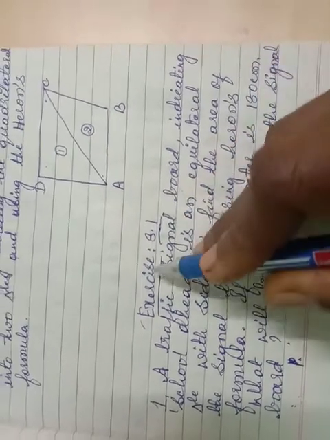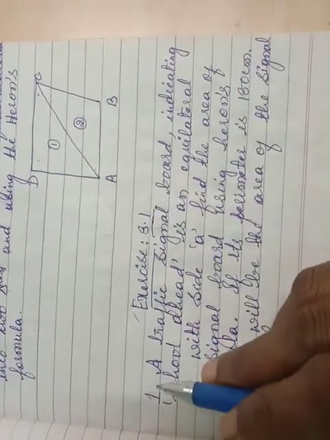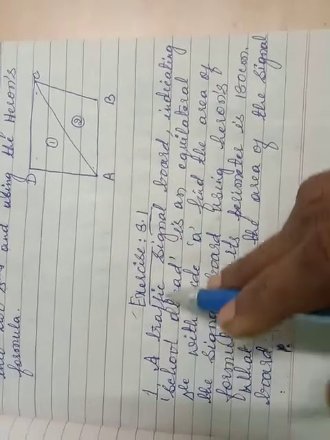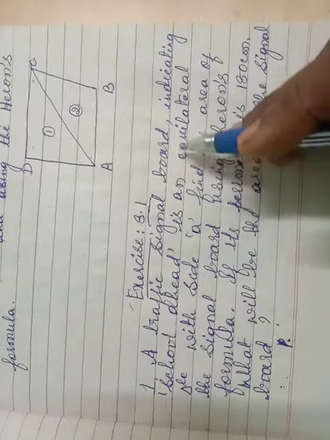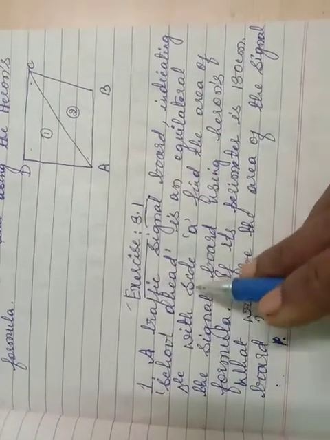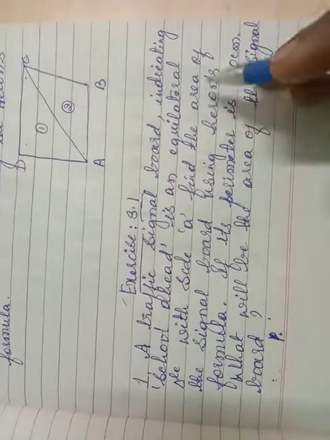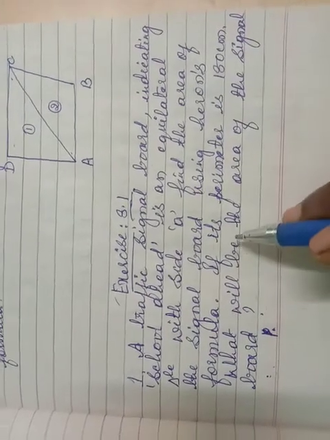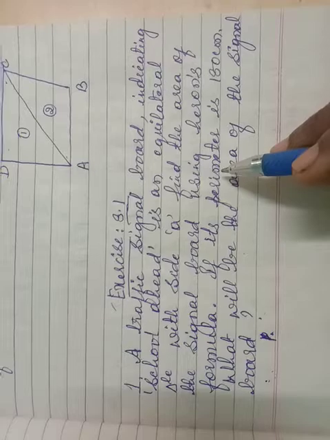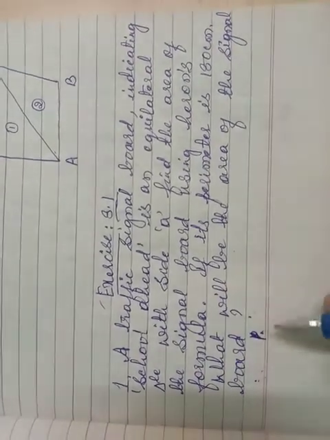Okay, exercise 8.1. Now, what is the question in 8.1? A traffic signal board indicating a school ahead is an equilateral triangle with side a. Find the area of the signal board using Heron's formula. If its perimeter is 180 centimeter, what will be the area of the signal board?